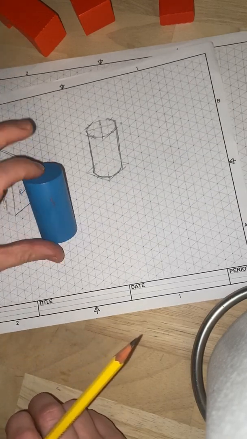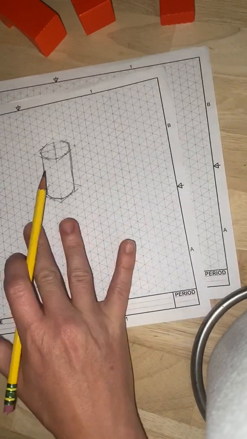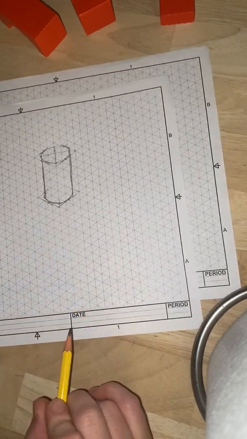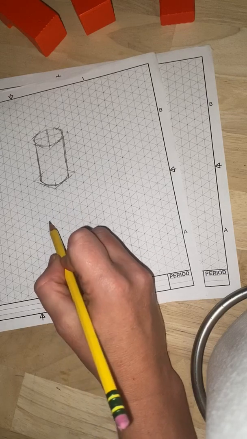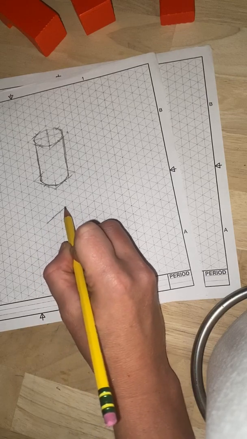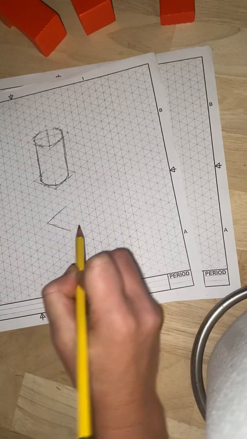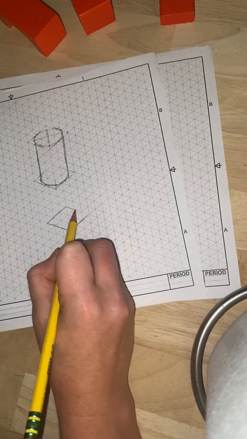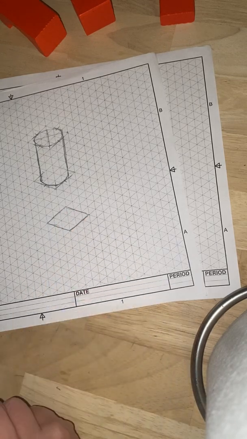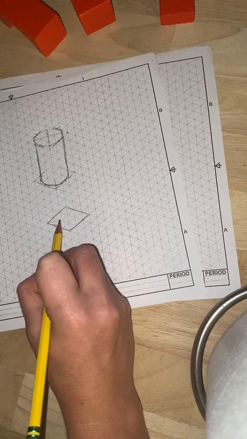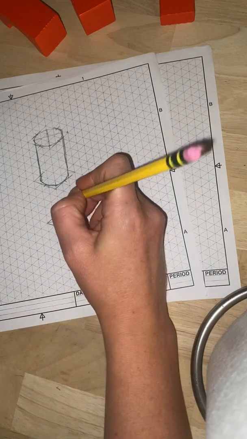For the cylinder, this is what we want it to look like. And in order to get that, I'm going to construct a box. And then I want to draw diagonals.